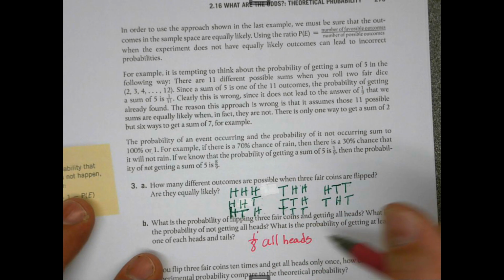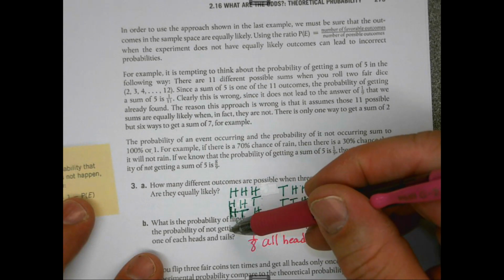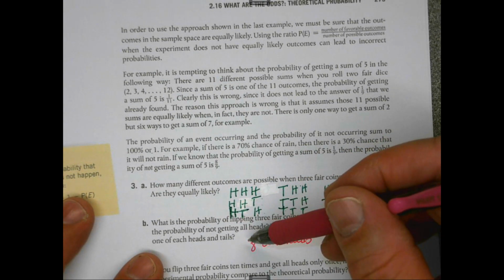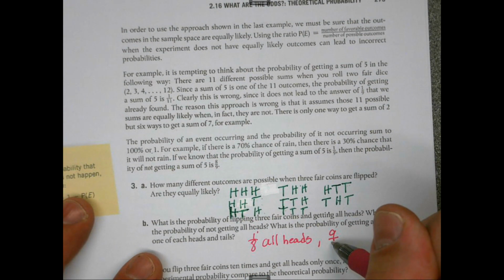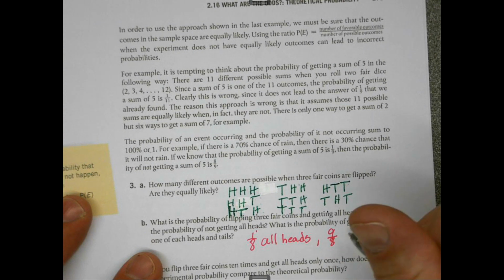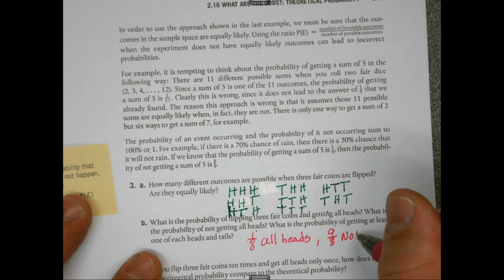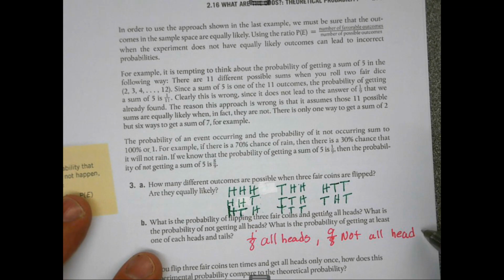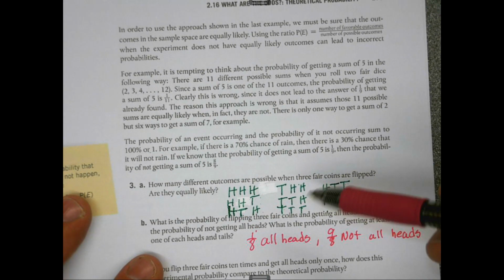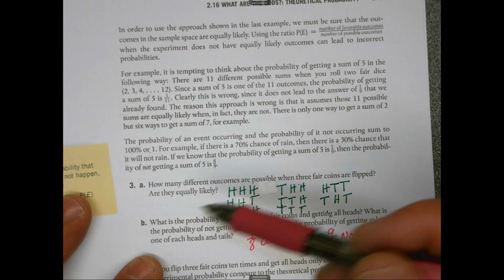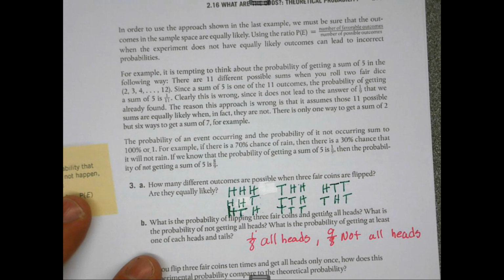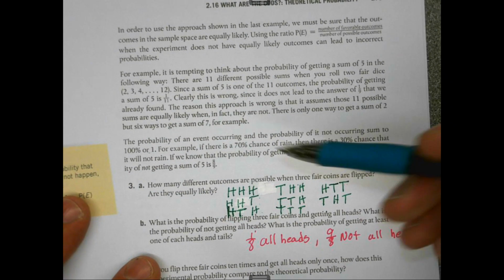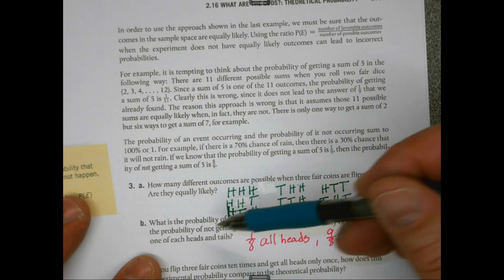And what is the probability of getting at least one of each heads and tails? So this one might have C. At least one of each heads and tails. So 1, this one has a tail. So 2, 3, 4, 5, 6 out of 8. You must reduce. I get 3/4 of at least one head or tail.